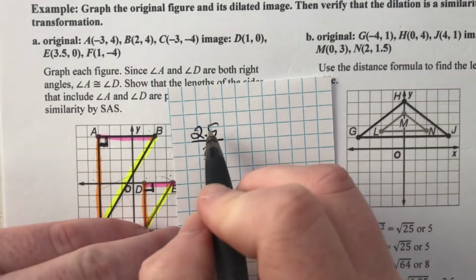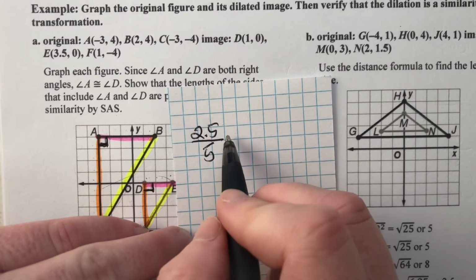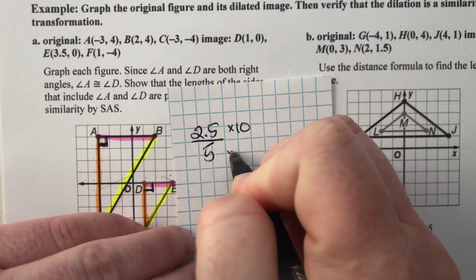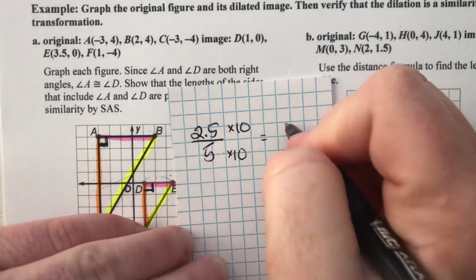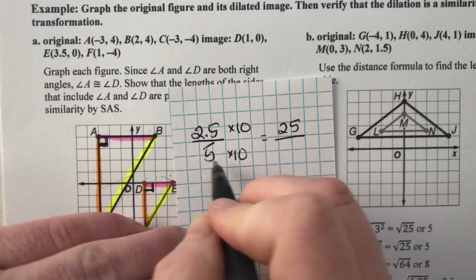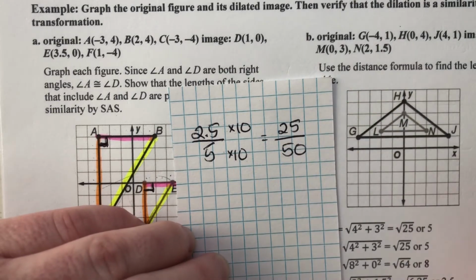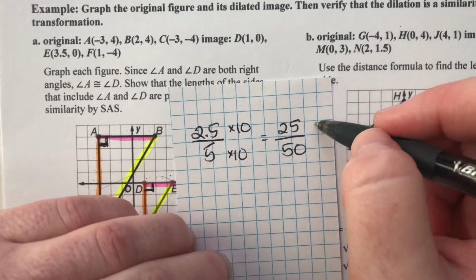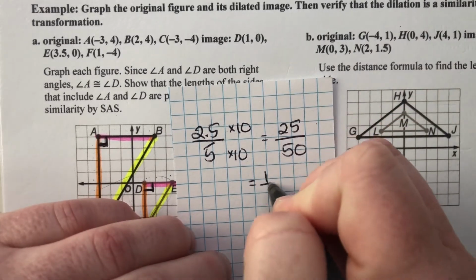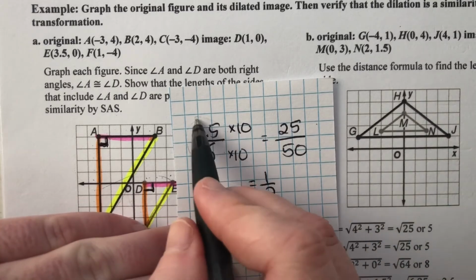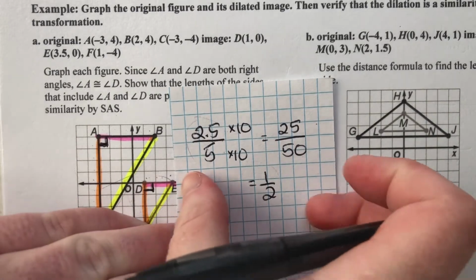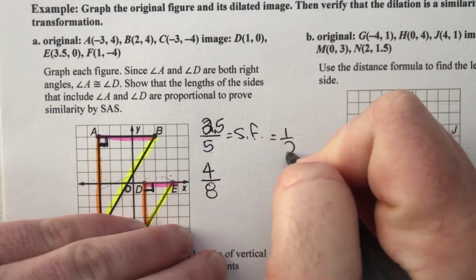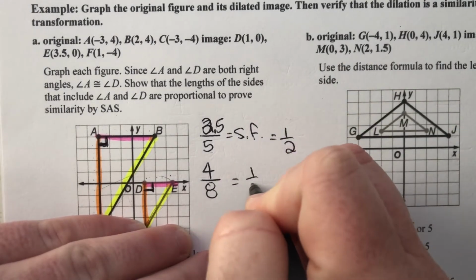I eyeballed it wrong. And we want to get rid of this decimal. I'm going to multiply the top and the bottom both by 10. So 2.5 times 10 becomes 25, and 5 times 10 becomes 50. Then I can divide the top and the bottom by 25, and I get 1 over 2. So 2.5 over 5 equals 1/2, and 4 over 8 equals 1/2.